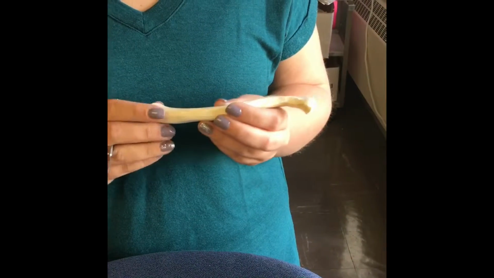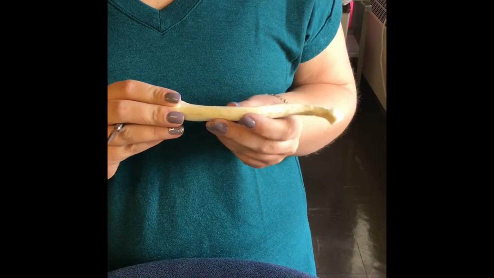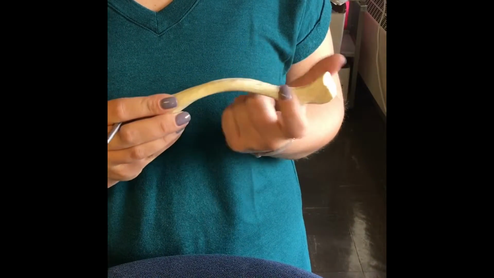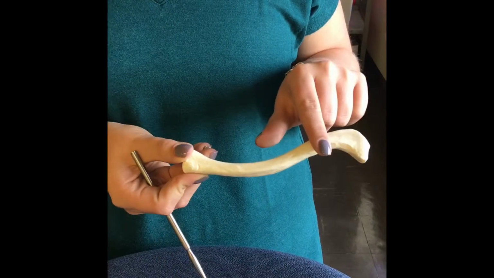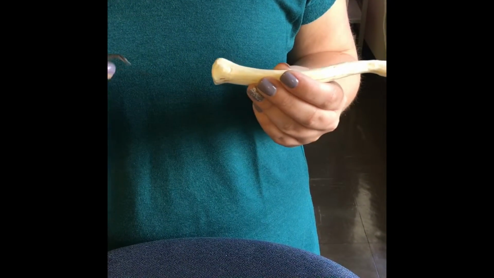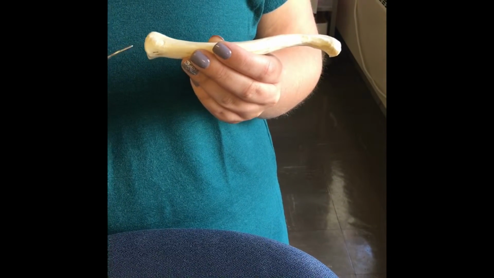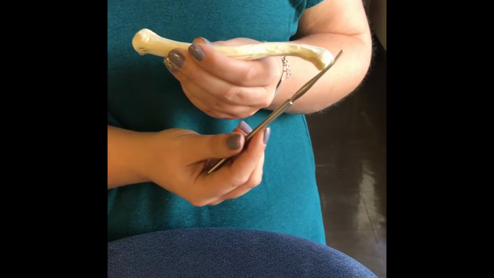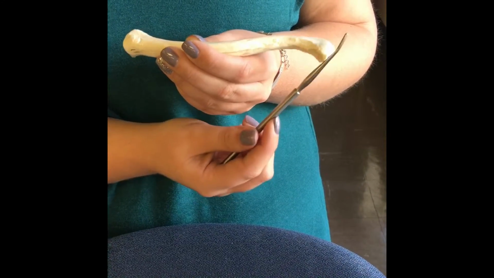So this is a clavicle. It is a left clavicle, and the way you can tell that is there's going to be a rough edge on the bottom, and it's going to be smooth on the top. So this is the sternal end because it's the medial end, so it attaches to the sternum, and then the acromial end is the lateral end.